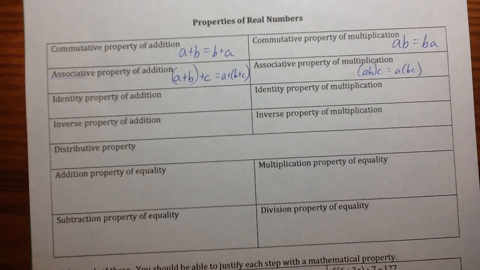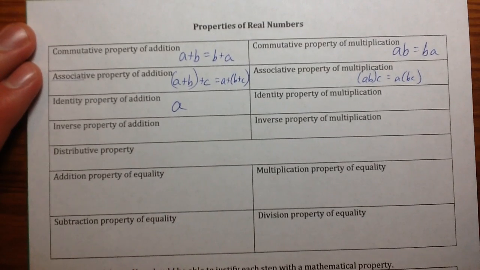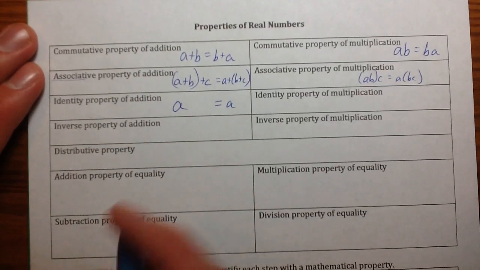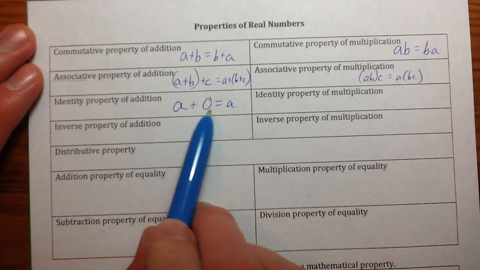Okay, the identity property of addition. Identity is when you get what you had to start with. So if I'm getting exactly what I had when I started, then I haven't really done much to it. And if I want to have some number A, some variable A, which stands for a number, and I want it to equal A, and I want to actually do something to it, well then I could add 0, and I'd get what I had to start with. There's really no change to it.